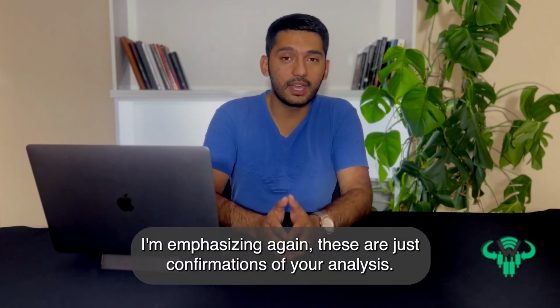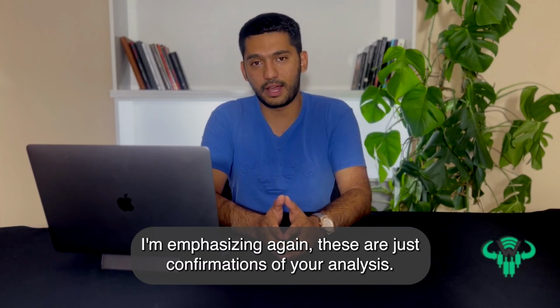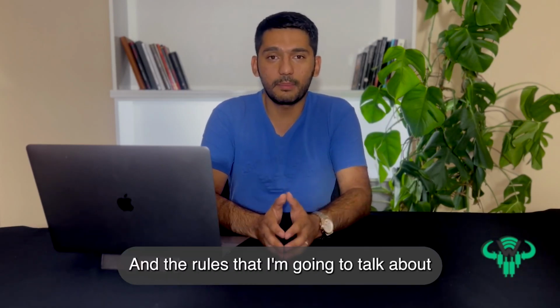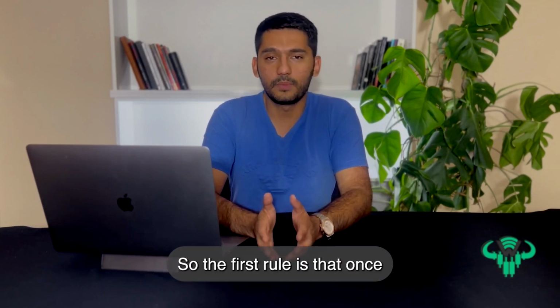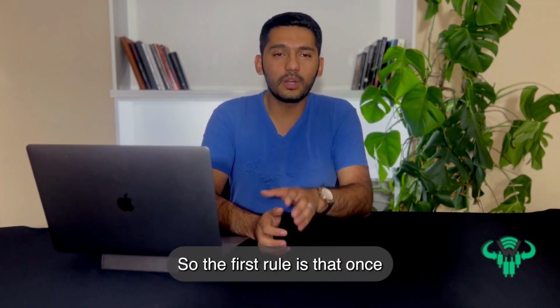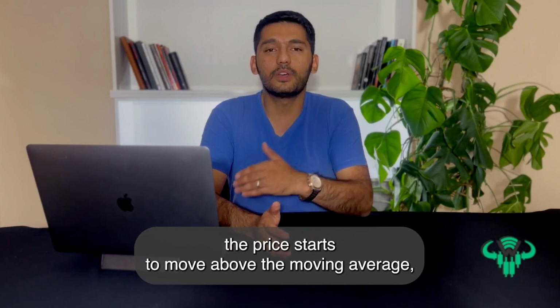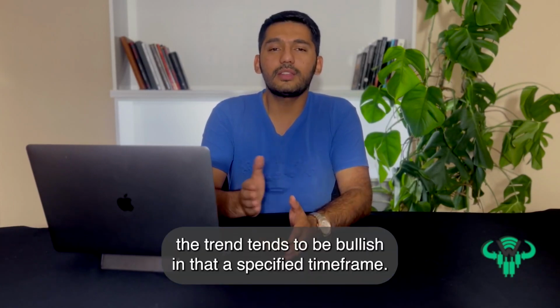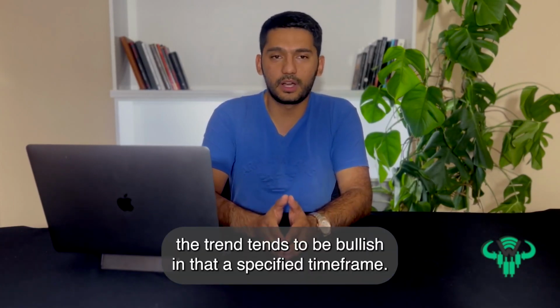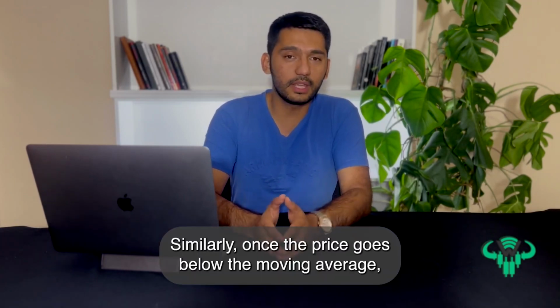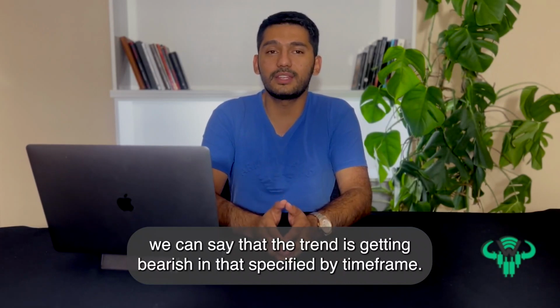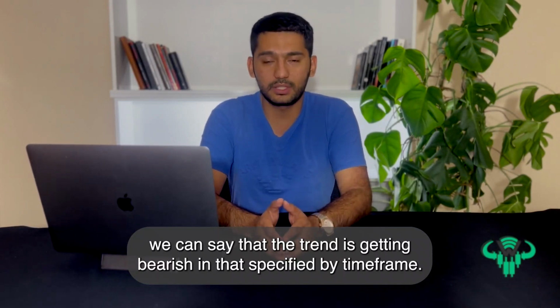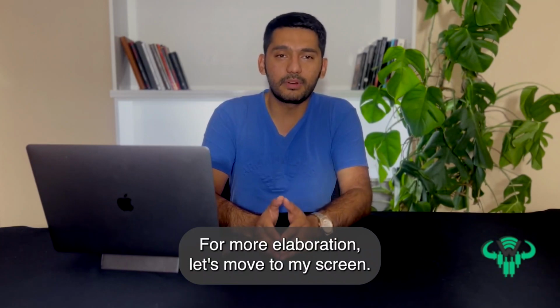I'm emphasizing again, these are just confirmations of your analysis, and the rules that I'm going to talk about cannot solely be the base of an analysis. So, the first rule is that once the price starts to move above the moving average, the trend tends to be bullish in that specified time frame. Similarly, once the price goes below the moving average, we can say that the trend is getting bearish in that specified time frame. For more elaboration, let's move to my screen.